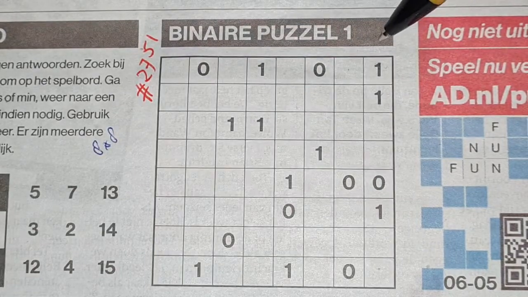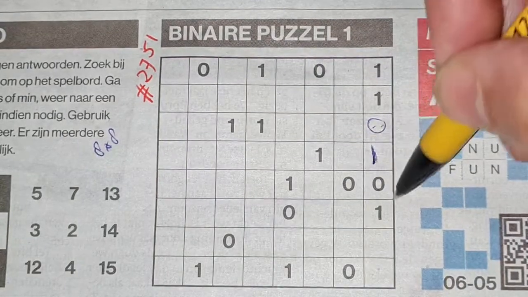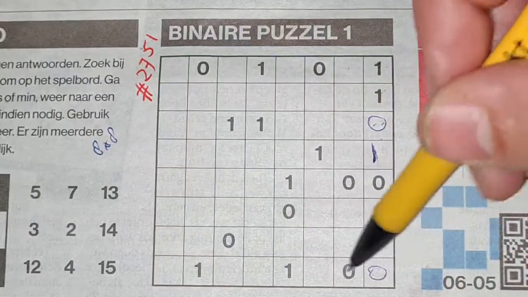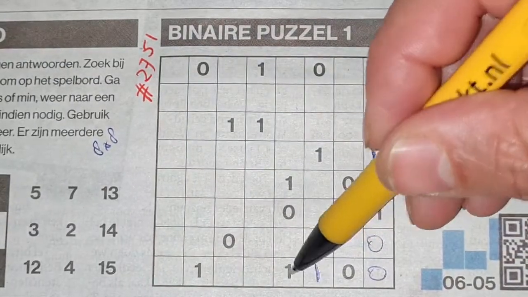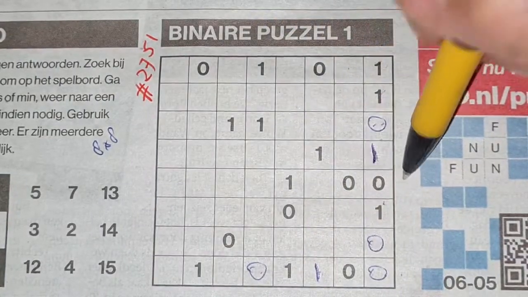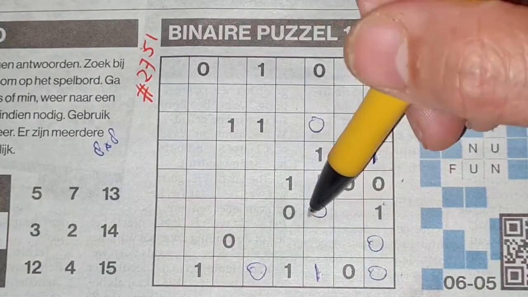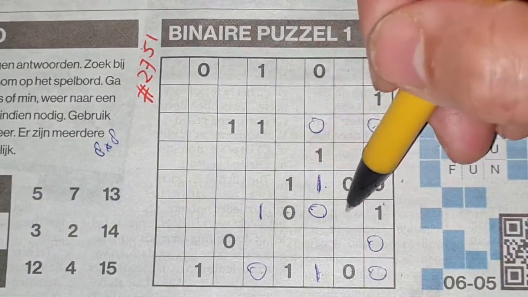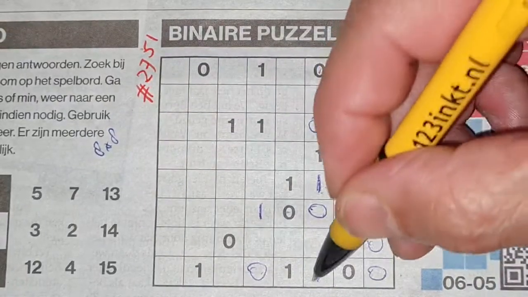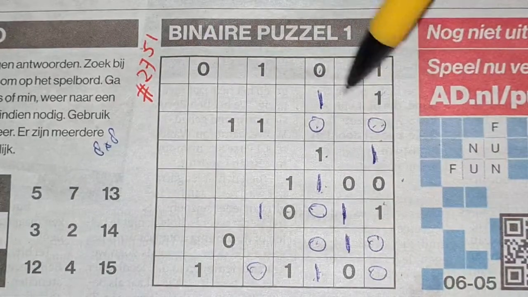Double one here, and O there and O. Between two O's comes a 1. Now we have 4 1s, so the rest are O's. Double O here, and 1 there, 1. Double one here, and O there and O. Double O here, and 1 there, 1. Between two O's comes a 1. Now we have 4 1s, so the rest are O's. Between two O's comes a 1.